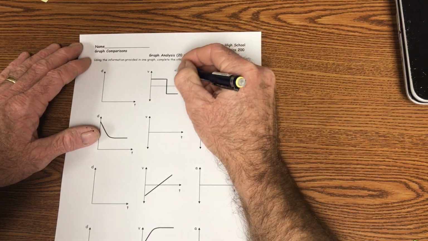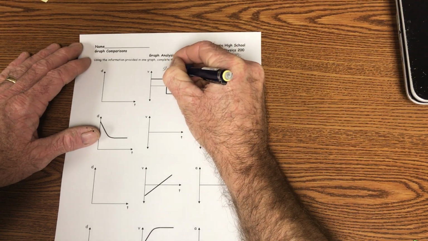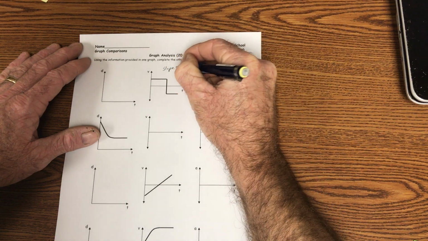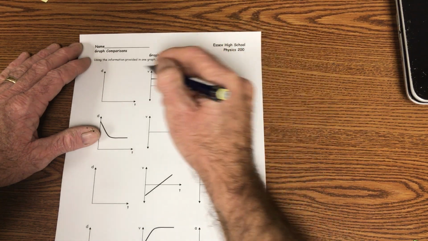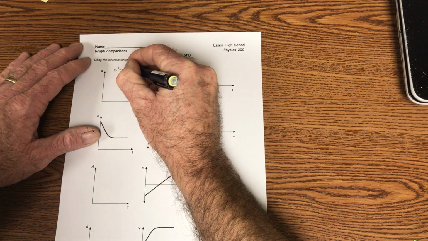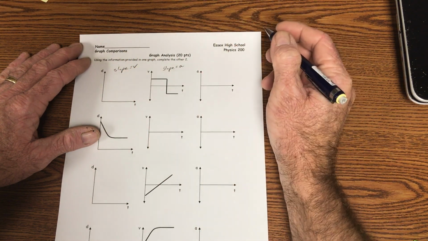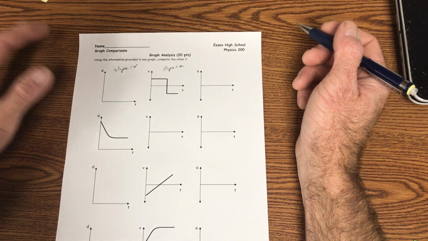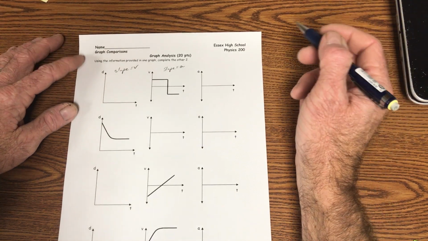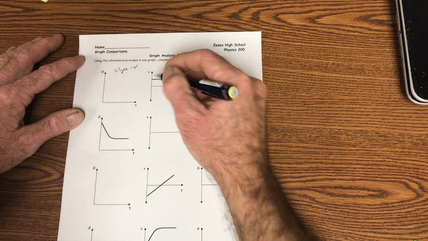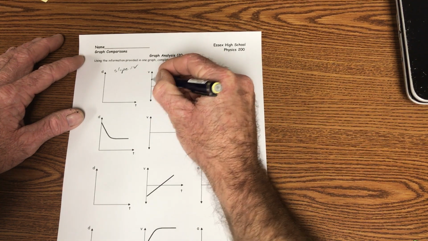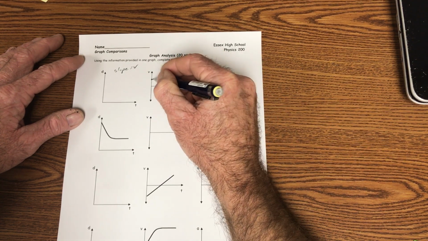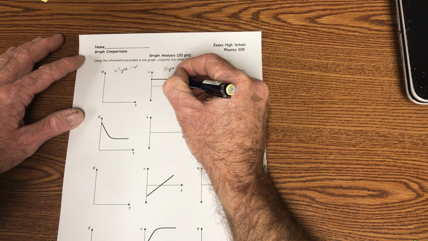Remember that the slope in this graph equals acceleration, and the slope in this graph equals velocity. And that's really, I think, all we need to know. So looking at this one, first we start out with positive velocity and a zero slope.